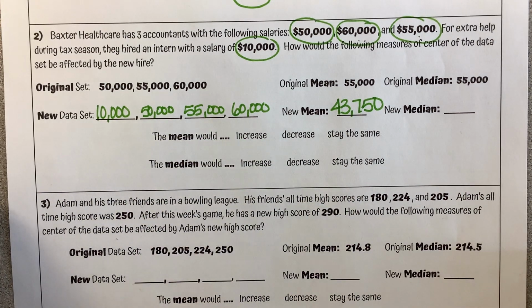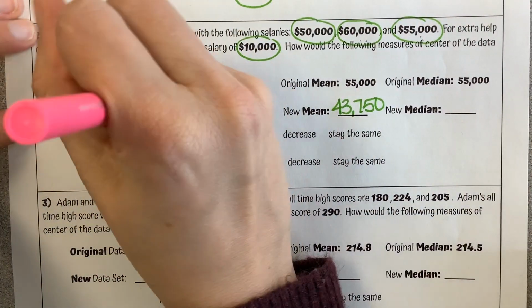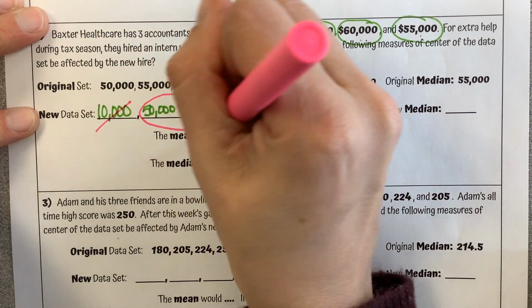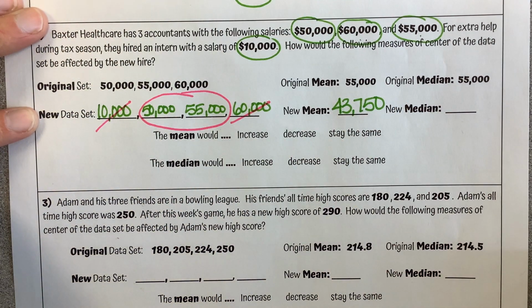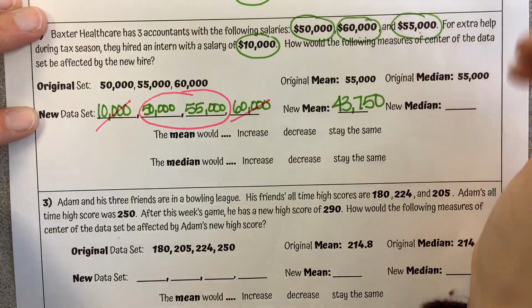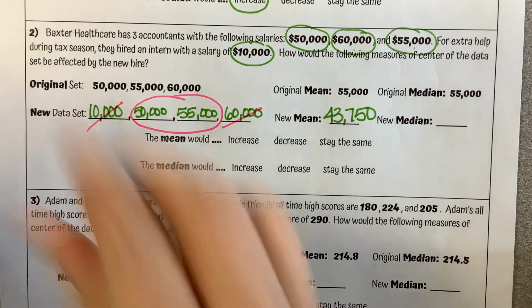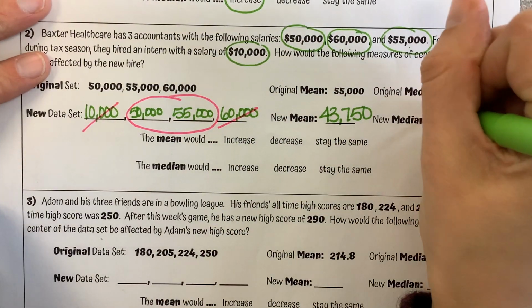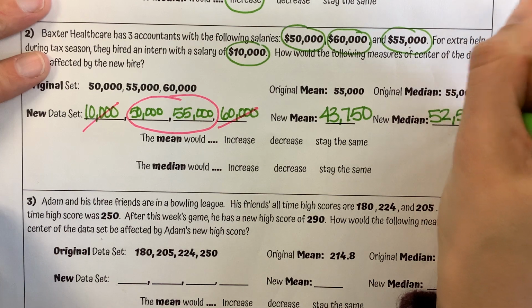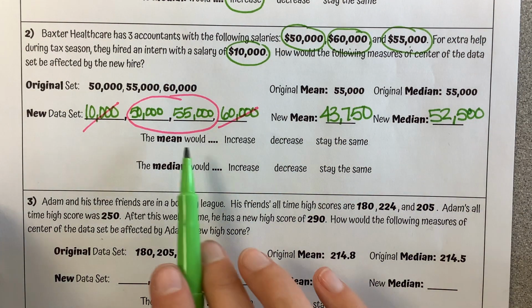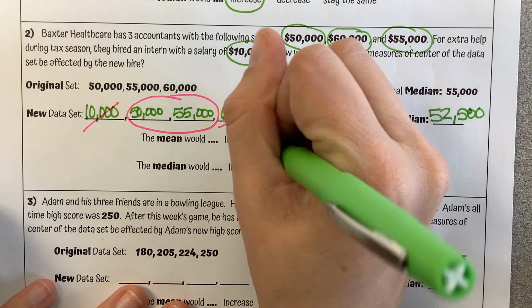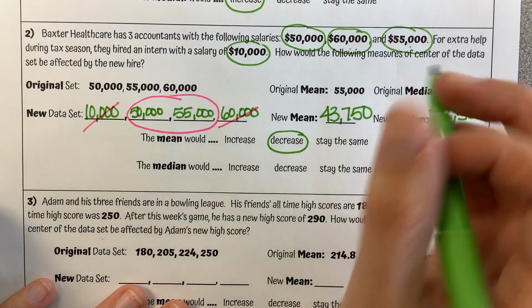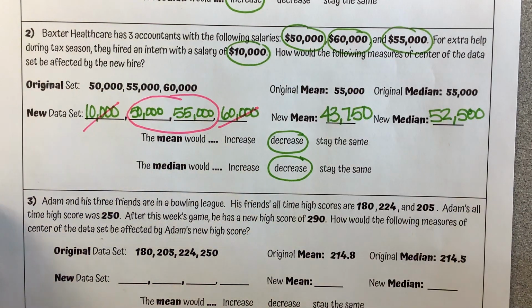The median, we would cross off lowest, highest. Now we have these 2 in the middle, and the average of those 2 is going to be 52,500. So our mean decreased, and our median just slightly decreased.